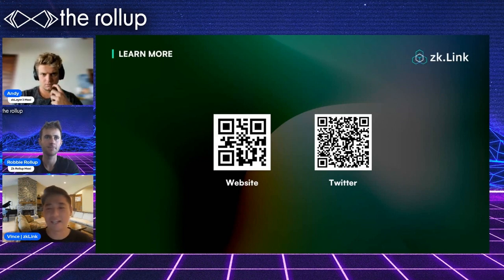Then we'll be able to say that the layer 3s strictly inherit the security of layer 1, because the layer 2s in the middle are very important for the success of layer 3s. So we hope all the best for the general purpose layer 2s, ZK EVMs and ZK VMs, and we're definitely bullish on their future.